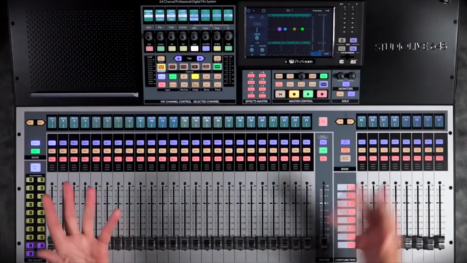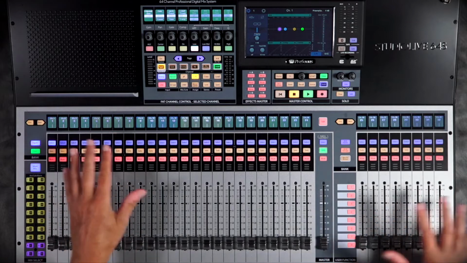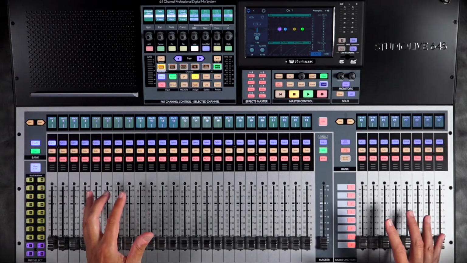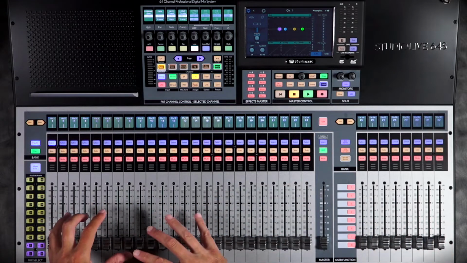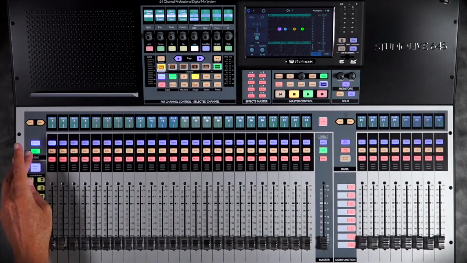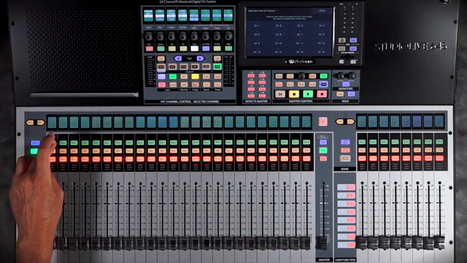Now let's imagine, like if you're in a 64S here, you have 64 channels spread over a number of different layers here. Wouldn't it be great if you could kind of place them all up on a user layer? That's exactly what's going on over here. So for example, if you select user right here and then select a channel.